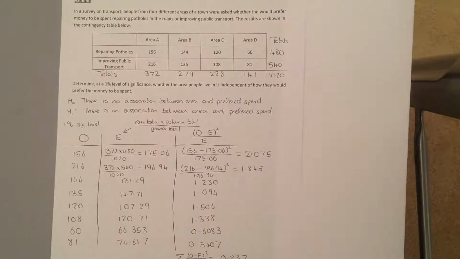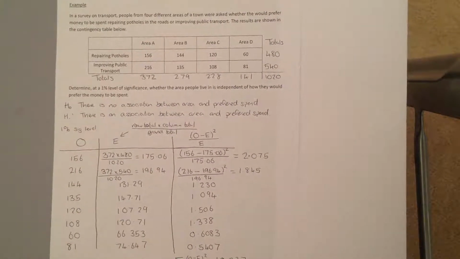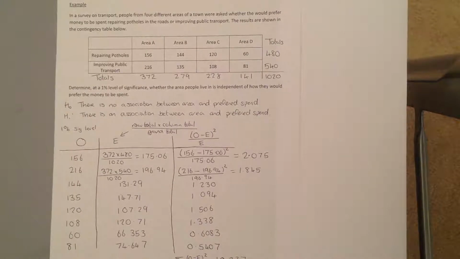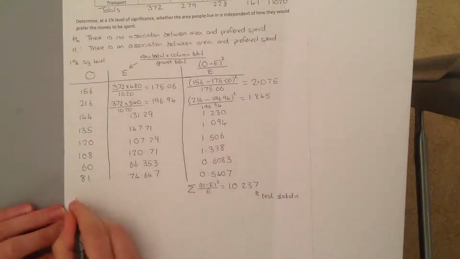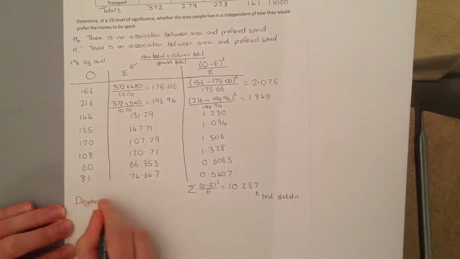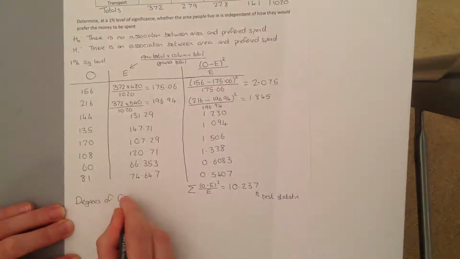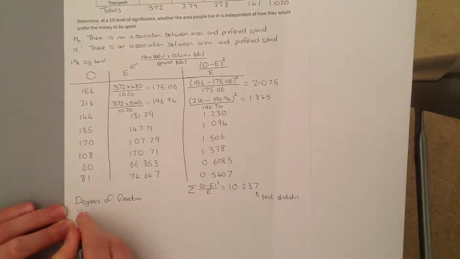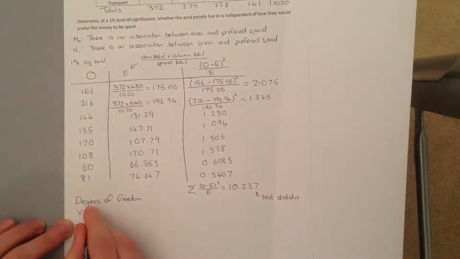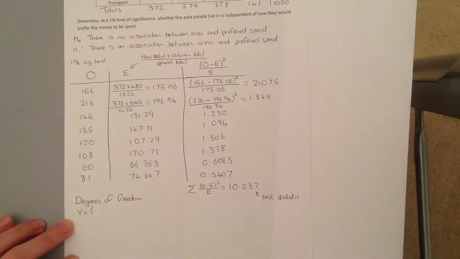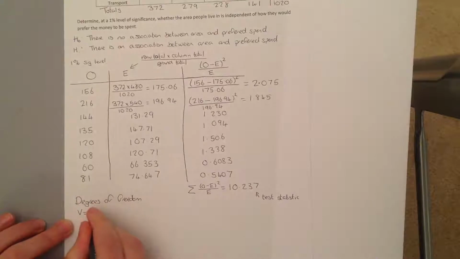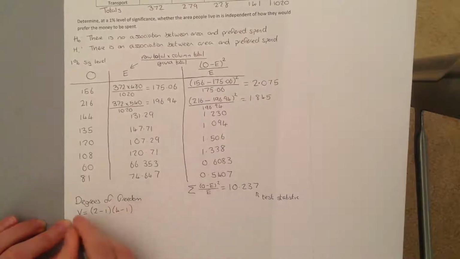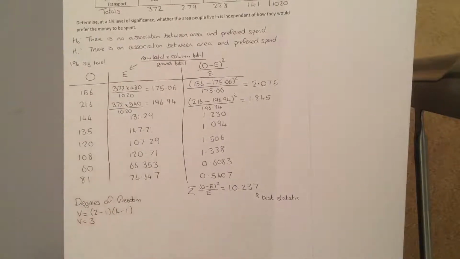So the next step then is to use the chi-squared tables to find out what we're testing this against. So the first thing we need to do for that is we need to find what the degrees of freedom are. So to work out the degrees of freedom, which is V, then we're going to do the number of rows take away 1 and the number of columns take away 1, and we're going to multiply these together. So we've got 2 times 3. If I work that out, that's going to give me 3.